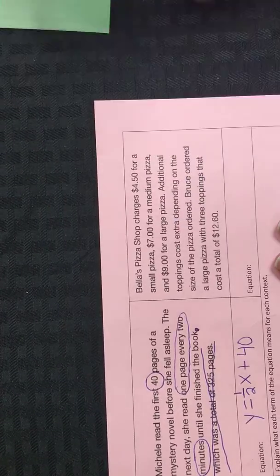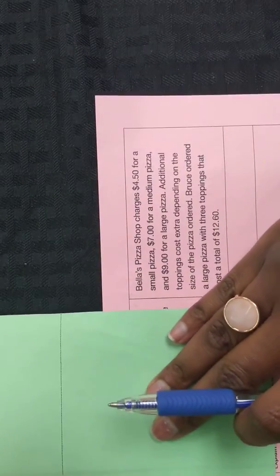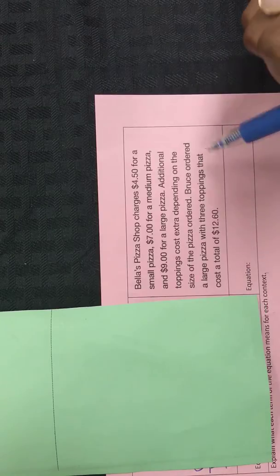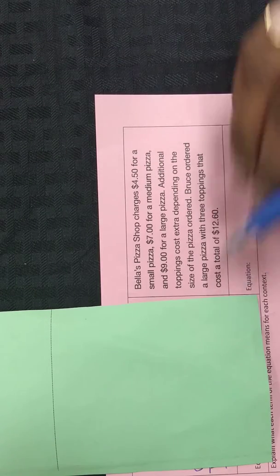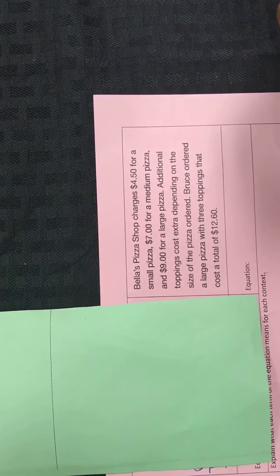Next, Bella's Pizza Shop. Read this word problem silently to yourself. Ooh, that's a lot of information. I got to find an initial amount. I need to find a rate. Let's start breaking this down. First of all, go all the way to what they're asking me about.